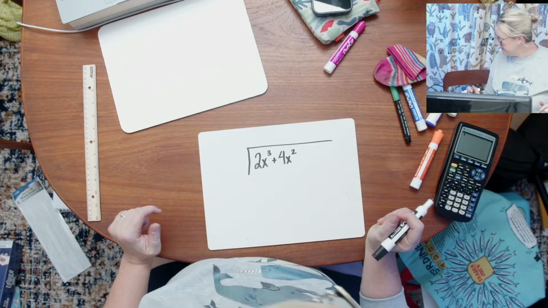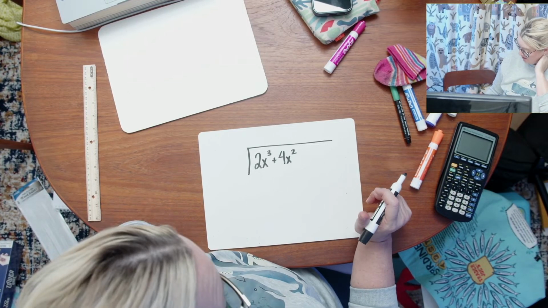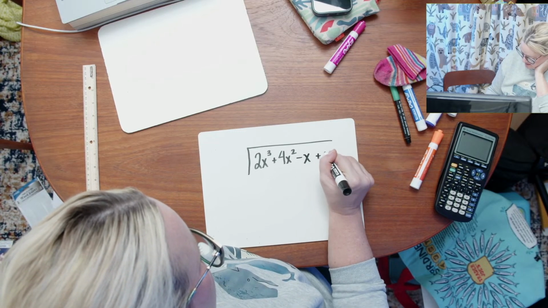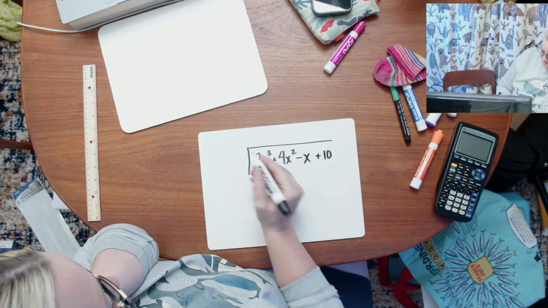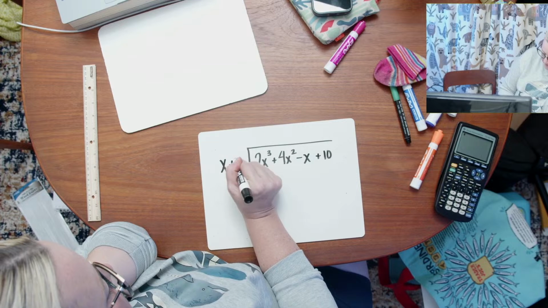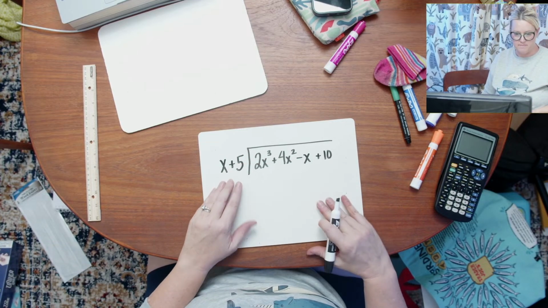Okay, what was it? 2x cubed. Yep. Plus 4x squared. Okay. Minus x. Plus 10. Divided by parentheses x plus 5. Okay, all right, so we're going to see what we can divide by.